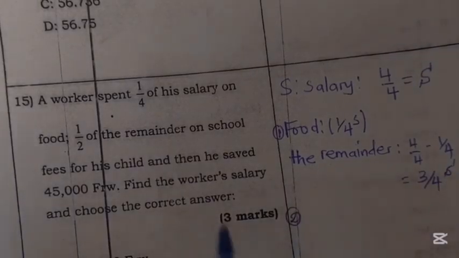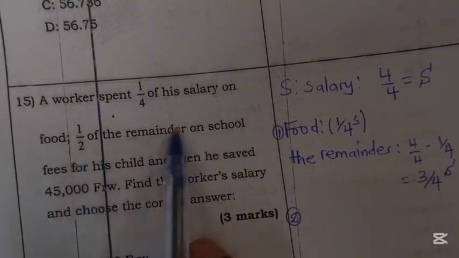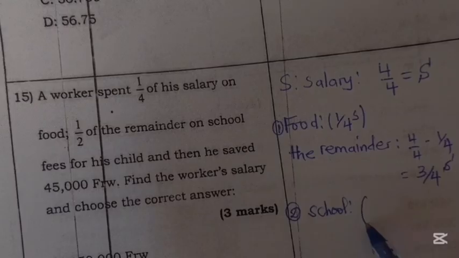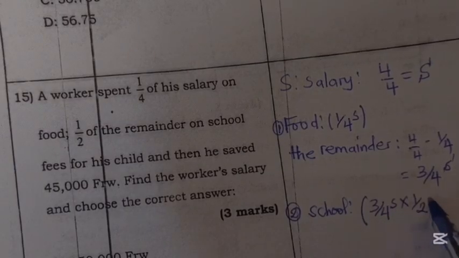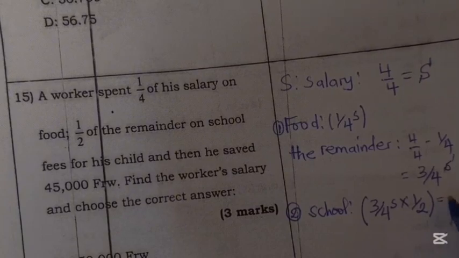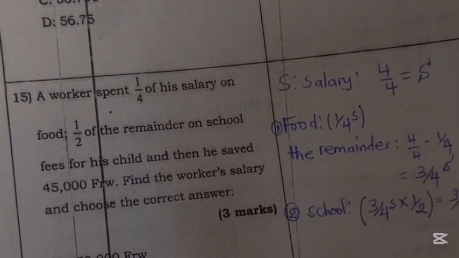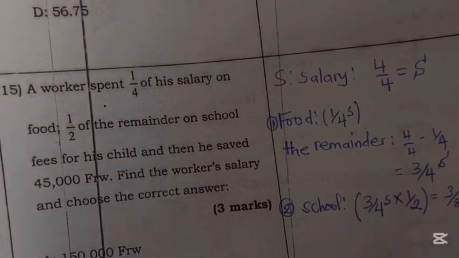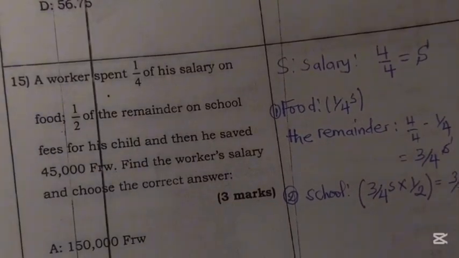Second one, spent 1/2 of the remainder on school fees. That means that school fees will be 3/4, the remainder, times 1/2. This will be 3/8. Okay? This is equal to 3/8 of his salary spent on school fees.